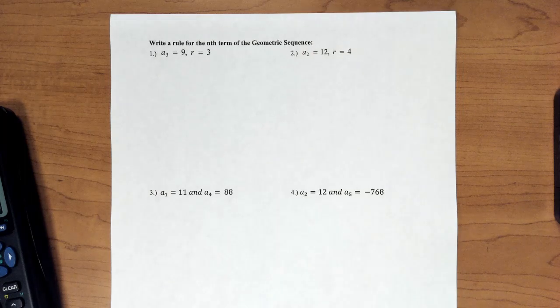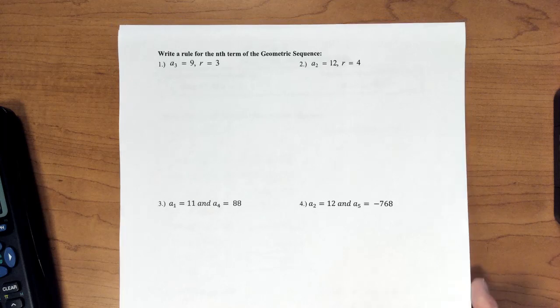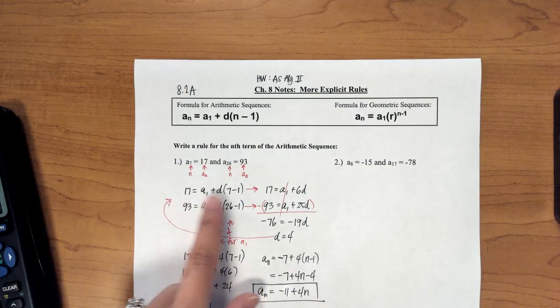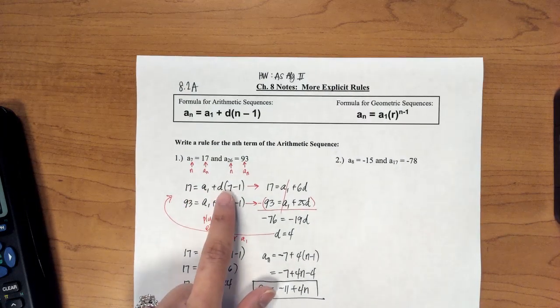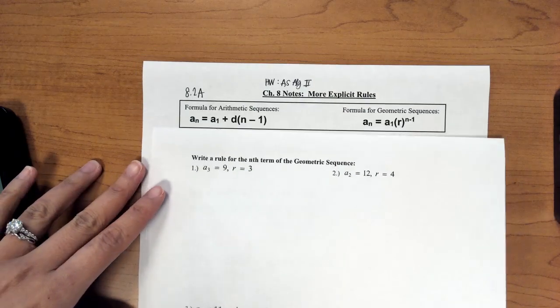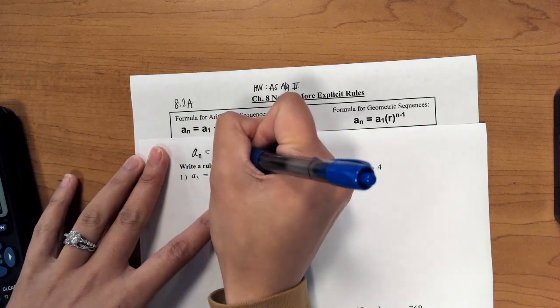On the back, we are going to write a rule for the nth term of the geometric sequence. Same idea, right? We plug in what we can. Originally when we did this one, we plugged in what we could and then got stuck because we didn't have a1 or d, but then we plugged in everything that we're given. So here, I'm also going to plug in everything I'm given and see if I can then move forward to see what I'm missing.